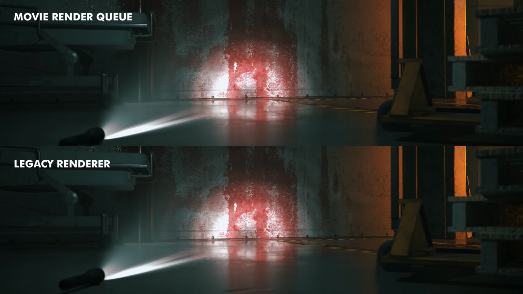I actually did a render of this whole sequence using the Movie Render Queue and all of the advanced settings, and it took 2 days to render. And that's a long time. And it's kind of a pain in the butt when you have to go re-render something, if there was a frame that got messed up or a whole shot needed to be re-rendered because the lighting was wrong.